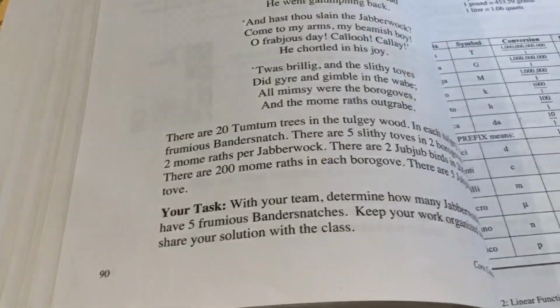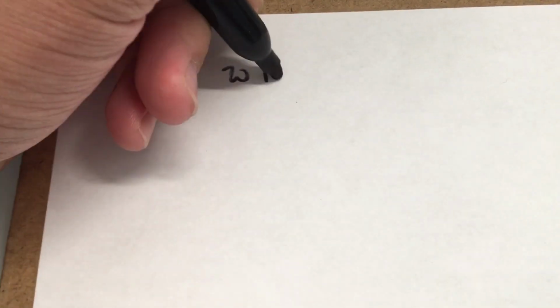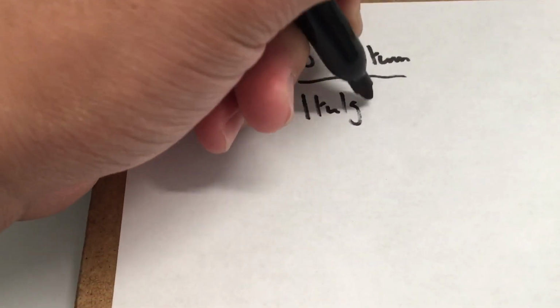281. So first it says there are 20 tum-tum trees in the Tulgey Wood. We're gonna write 20 tum-tum trees, Tulgey. That's how you pronounce it.